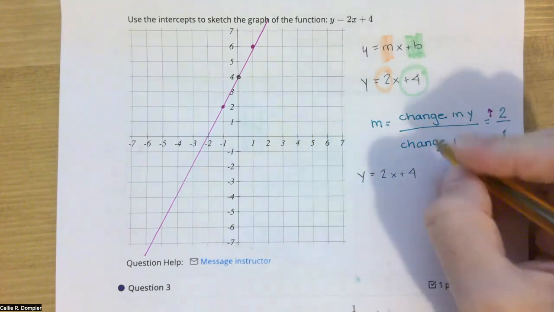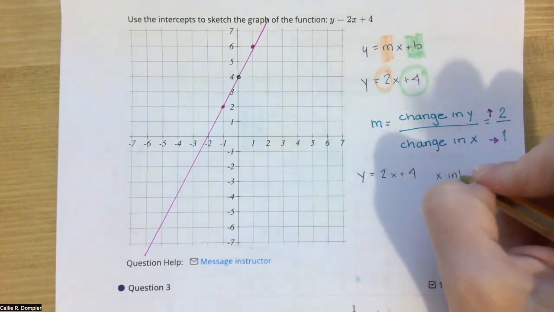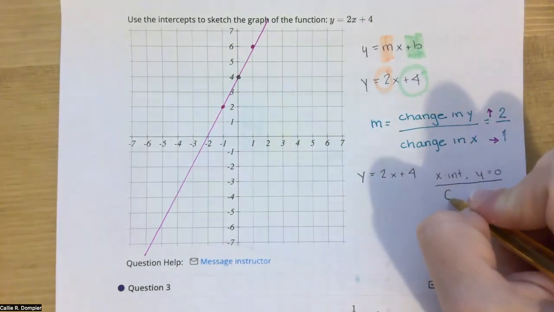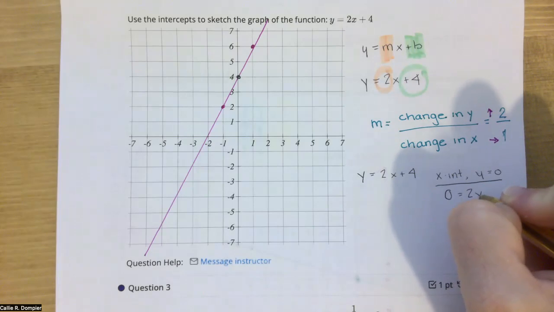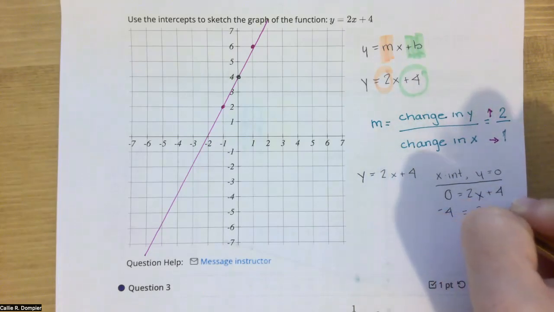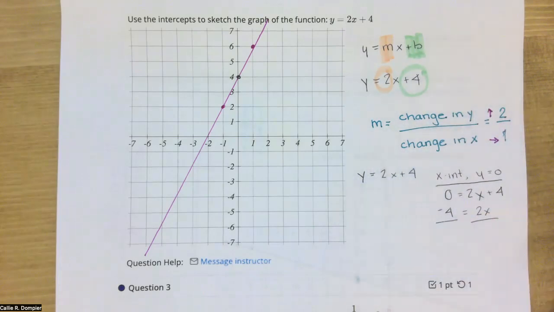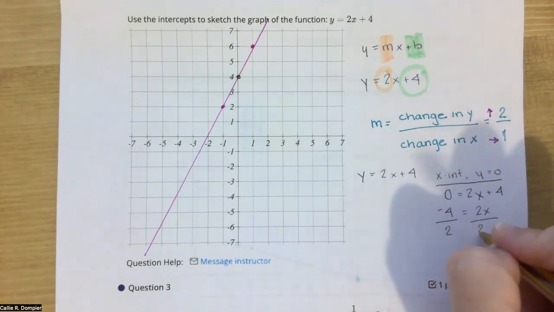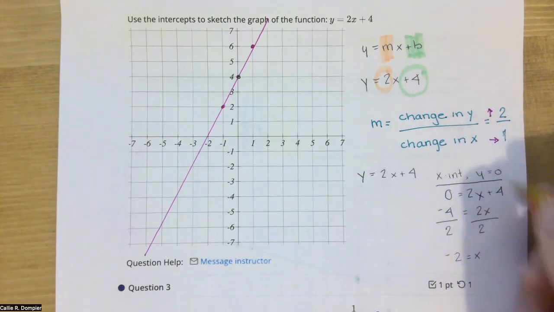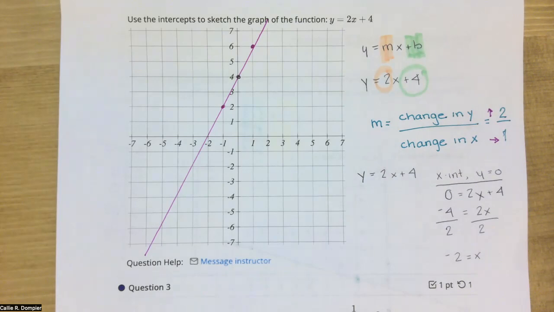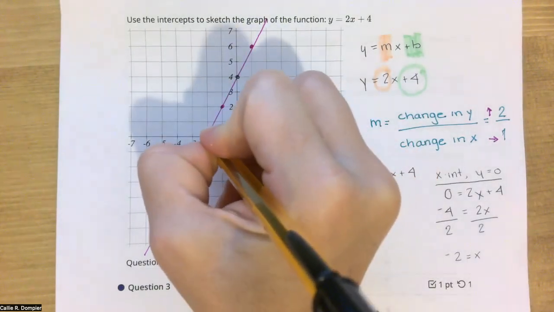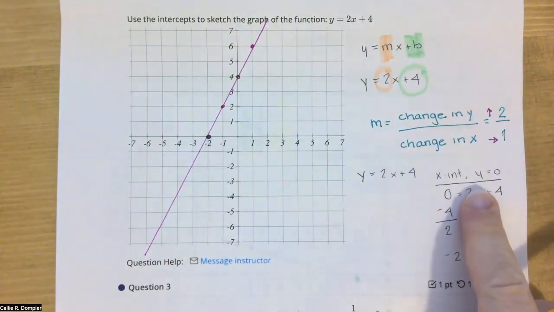If you did want to find the intercepts, what you would do is take y equals 2x plus 4 and, to find the x-intercept, set y equal to 0. So instead of y equals 2x plus 4, you have 0 equals 2x plus 4. Subtract 4 from both sides, you get negative 4 equals 2x. Divide both sides by 2. Negative 4 divided by 2 is a negative 2 equals x. All right, so when y is 0, x is going to be negative 2. That's that point. That was to find your x-intercept.